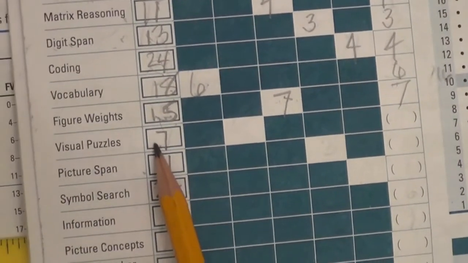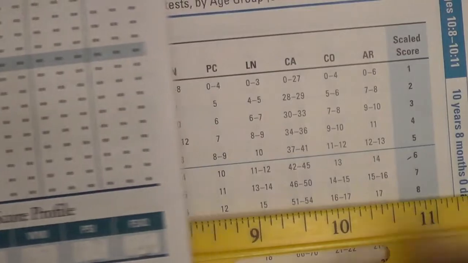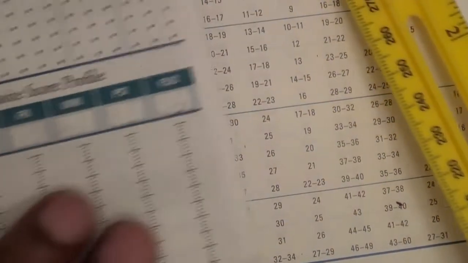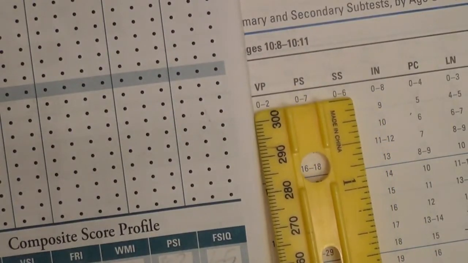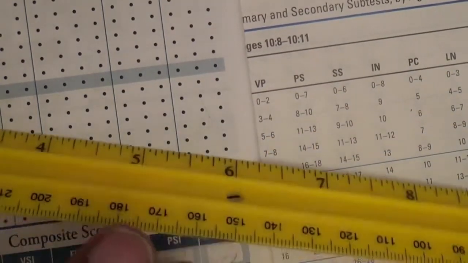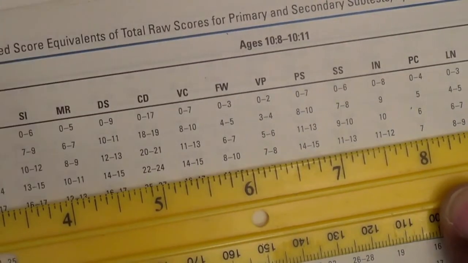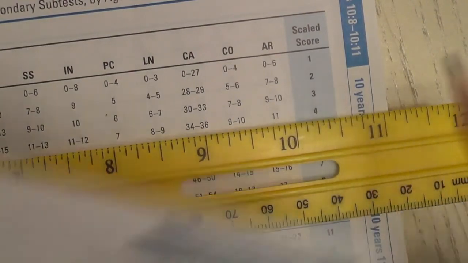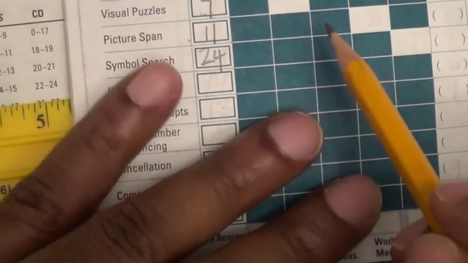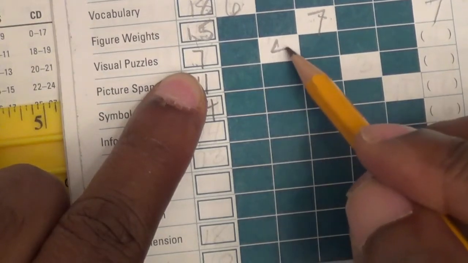Now we've got visual puzzles. It's a VP. That's the abbreviation. So let's go ahead and find VP in here. So we scroll down a little bit. VP, and we said a raw score of 7. So raw score 7. Go across. Scaled score 4. Visual puzzles 4.